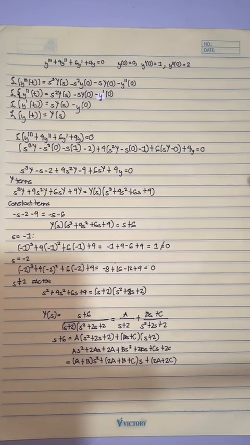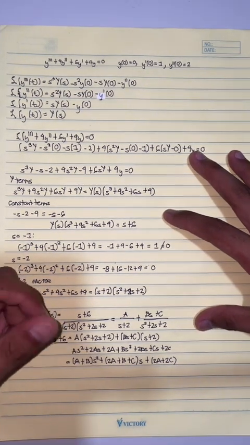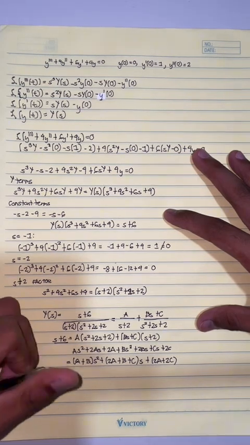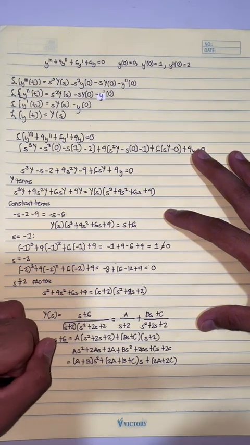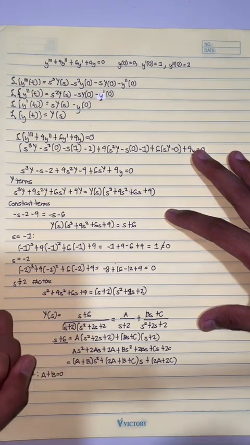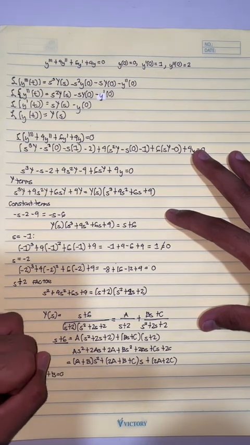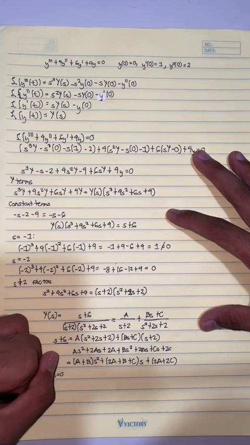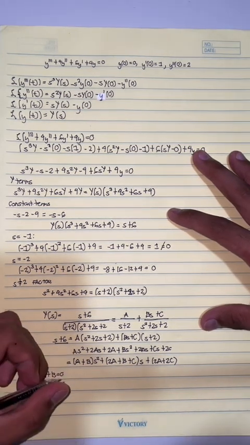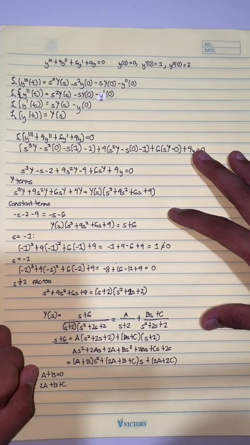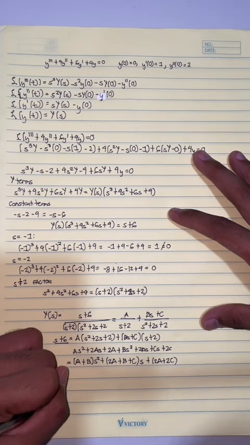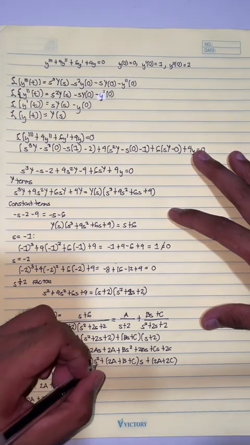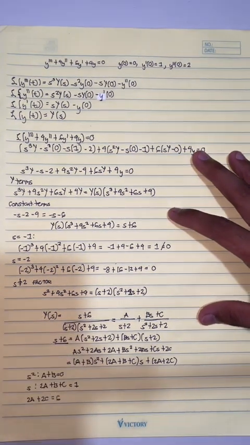We are now going to match the coefficients of s plus 6. So the coefficient of s squared is A plus B equal to 0, and the coefficient of s is 2A plus B plus C. Last one, the constant: 2A plus 2C is equal to 6. I forgot, the coefficient of s is equal to 1.